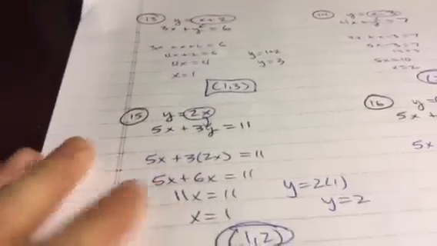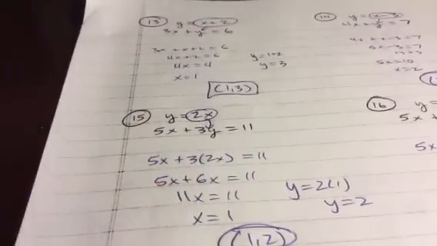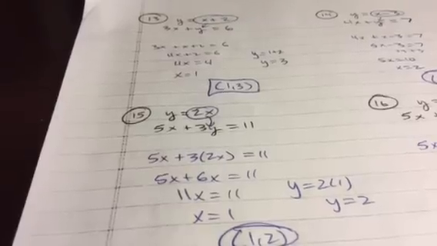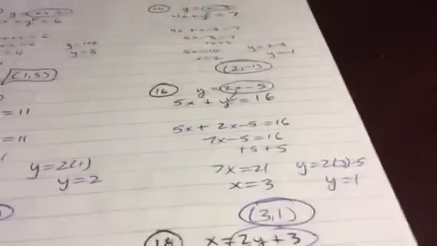Number 15, if y is 2x, I'm going to plug that in for y in the second equation. So 3 times 2x. That's going to be 6x. Add it to the 5x that is to the left. That gives you 11x is 11. X is 1. Y is 2 times 1, 2.